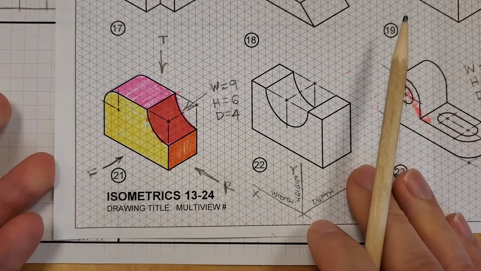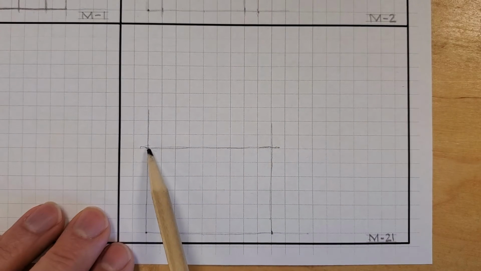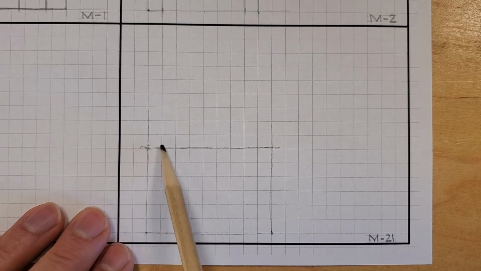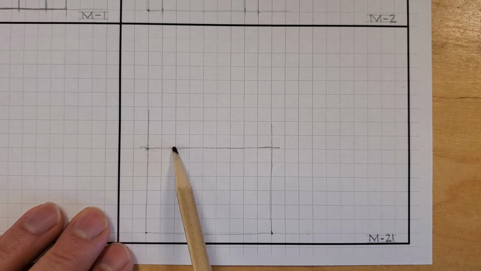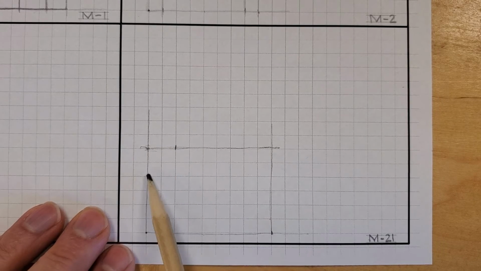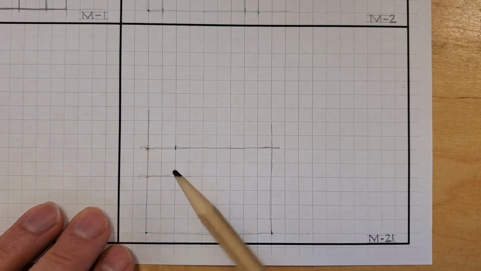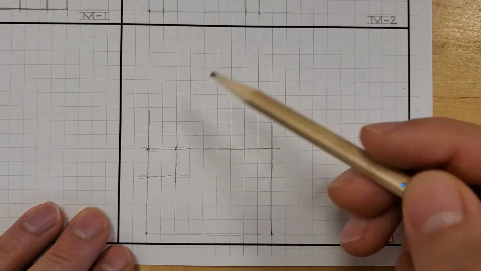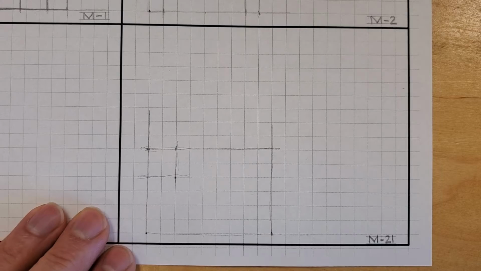So I'll make that measurement, okay? From this corner, I'll measure over, because I don't have the center point. I'm trying to locate the center point. So I'll measure over 2 and measure down 2 and just draw lines to where they're going to intersect one another. Okay, and right there's my center point.